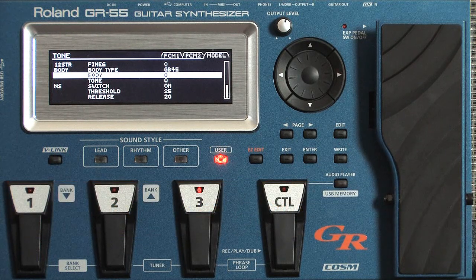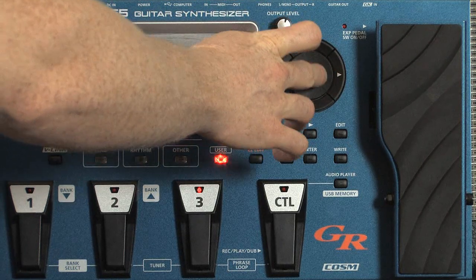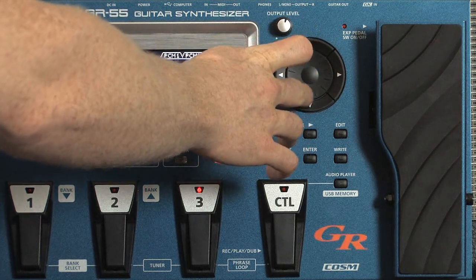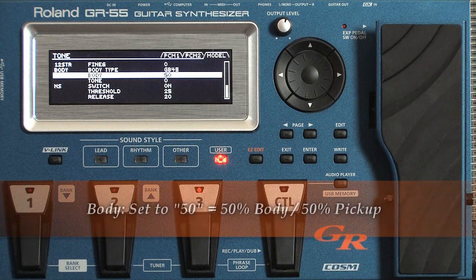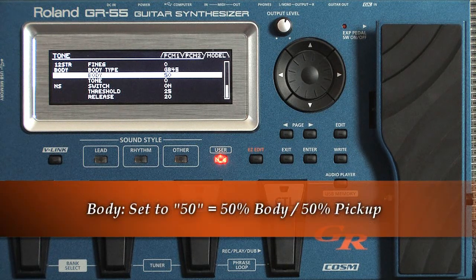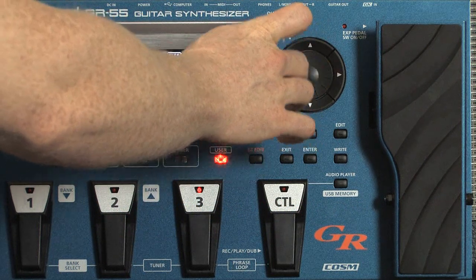I think that what they're kind of getting at is maybe, I'm not really 100% sure, but maybe this is mixing the pickup versus the actual guitar. This is halfway through. And they had it actually set up originally at 80.